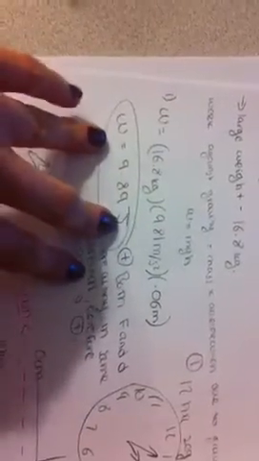Although I can't use 6 centimeters, it has to be in meters. So I converted it to 0.06 meters. So the first thing I did was find work. For work, we have our weight, we have our gravity, and then we have our 0.06 meters. So for work, I got 9.89 joules.